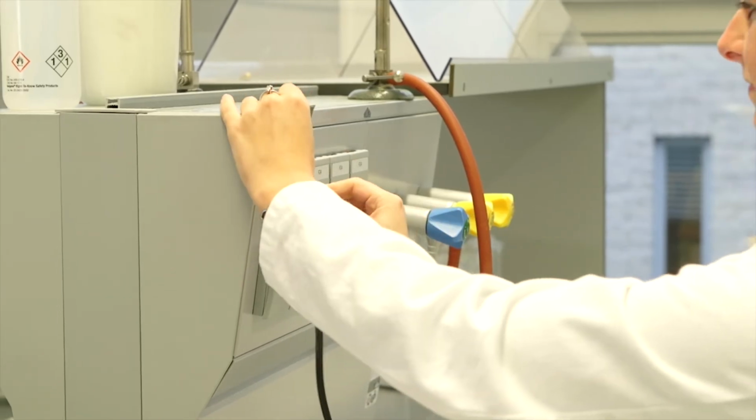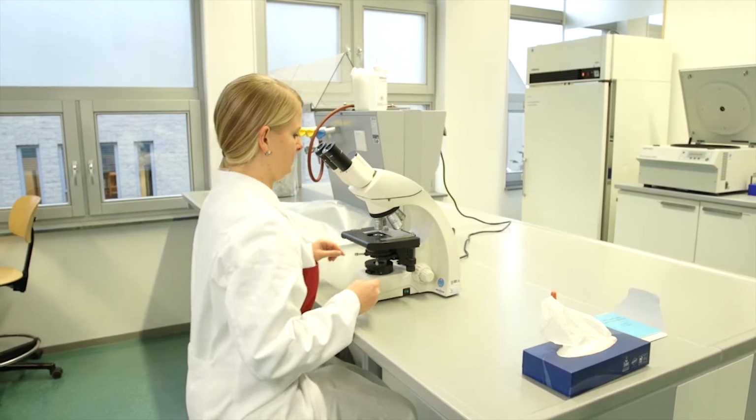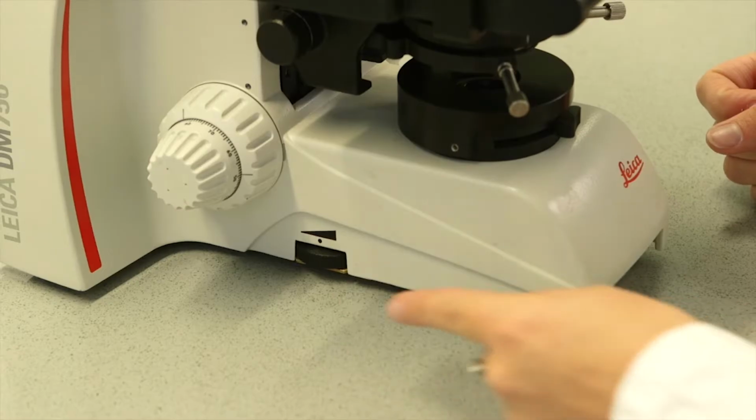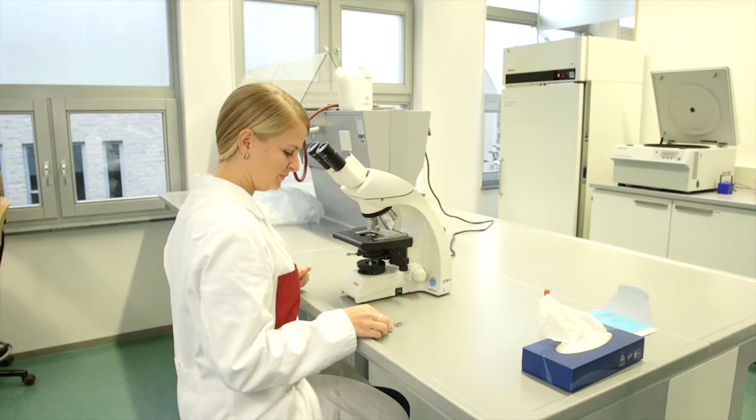Plug the microscope in and then turn on the microscope with the main switch. The light intensity can be adjusted with a knob. Adjust the light intensity so that the optical path is just visible.